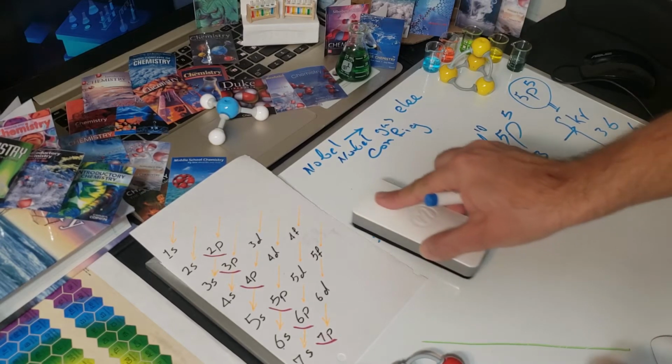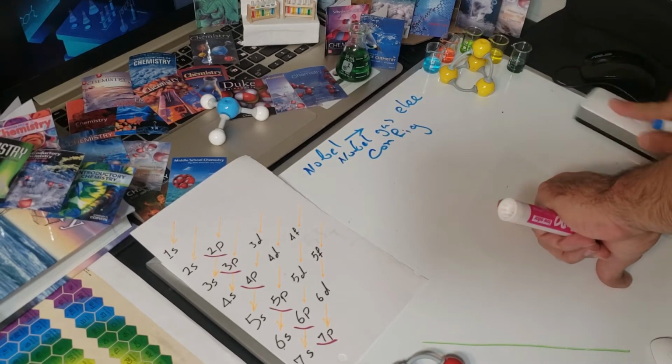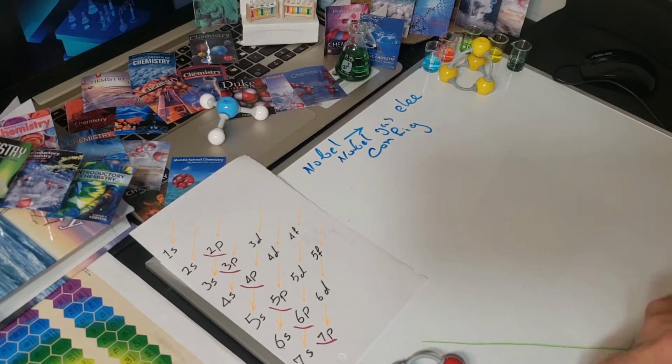Let's move on to yet another example, doing the same strategy with a stop sign and starting point, and you could realize how we do it for other different elements. Let me do Pb 82.